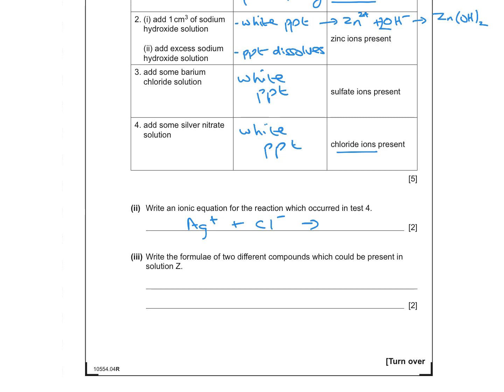Now, it hasn't asked us to put in state symbols, so we don't have to do that. But if it had asked for that, we'd have put in aq, aqueous, to show that they dissolve in the water. Now, when those 2 ions come together, they form silver chloride, which is insoluble. And again, we don't have to put in the state symbol, but I'm putting it in just in case in a future question you are asked to do that.